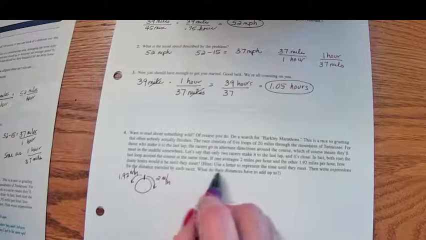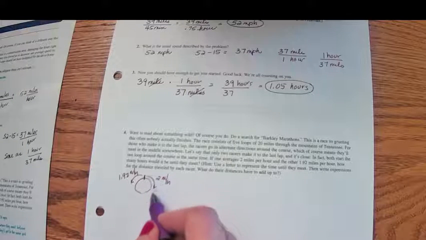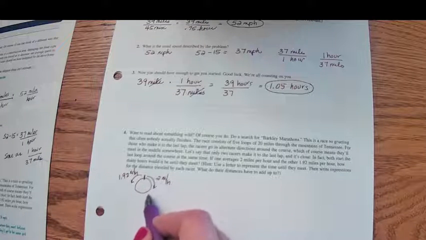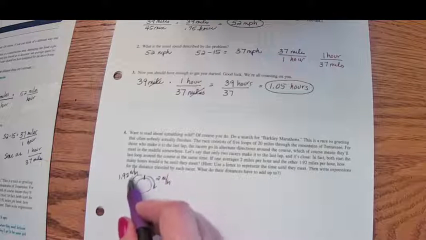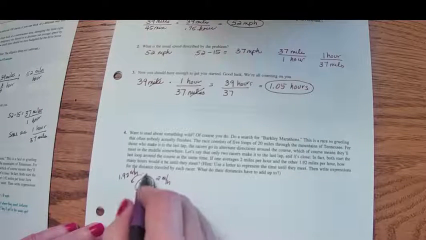And so they gave us a hint here. Use a letter to represent the time that they meet. Then write the expression for the distance traveled for each racer. What do their distances have to add up to? Well, if this guy's going this way and this guy's going this way and it's a 20-mile loop, the distance of the 2 mile per hour guy plus the distance of the 1.92 mile per hour guy has to equal 20.